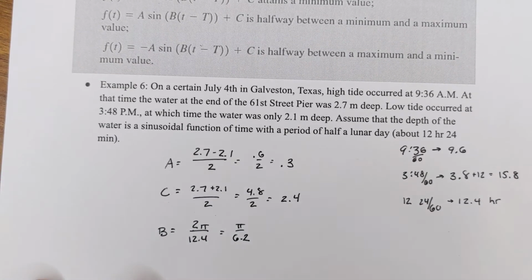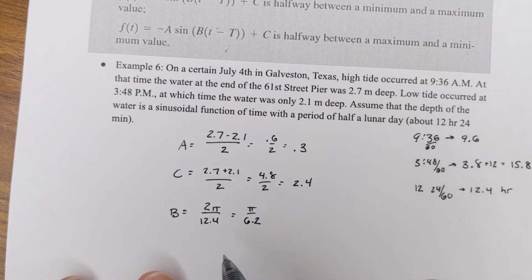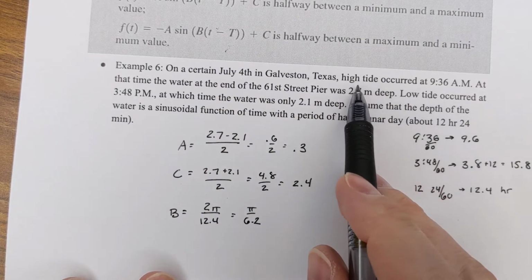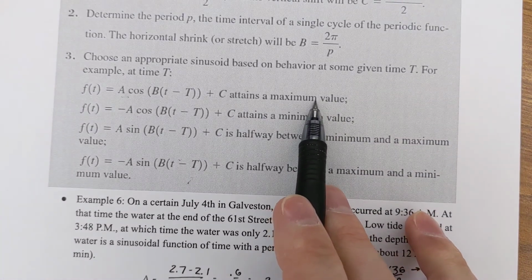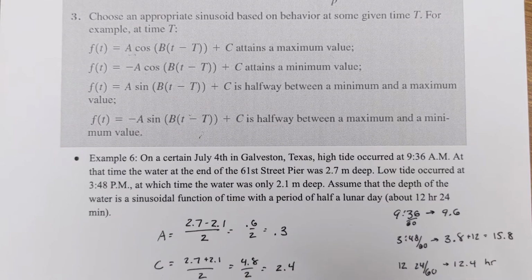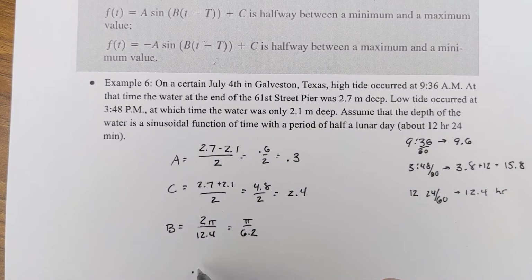So now I just need to fill in the values. The only thing I'm missing is this capital T. So we start at a high tide maximum, so I'm going to use this version. So it's A, which is 0.3, cosine, parenthesis, B, pi over 6.2, parenthesis, T minus.